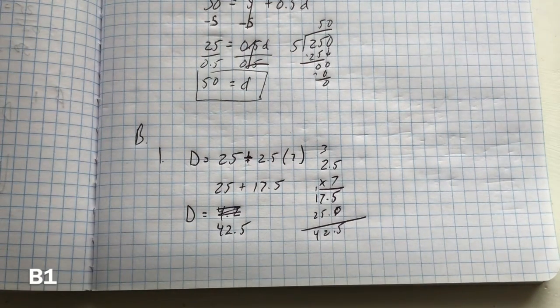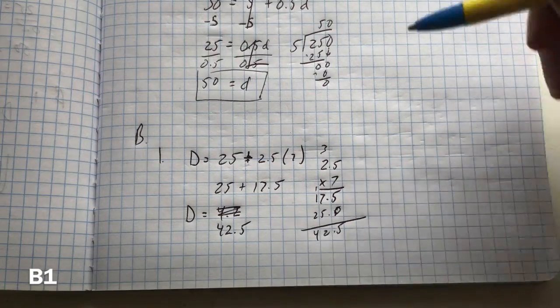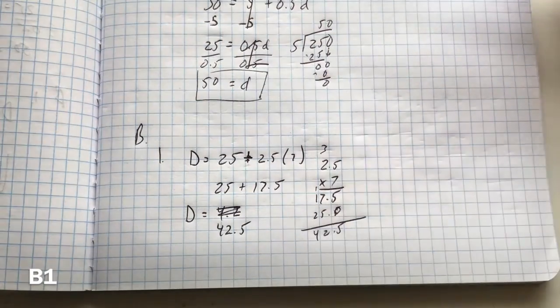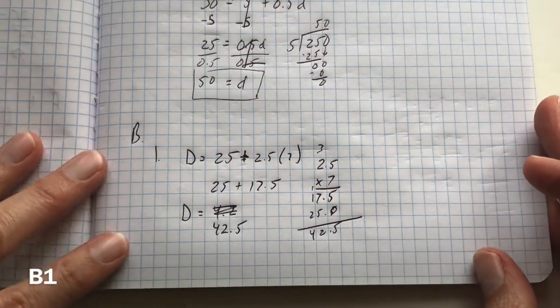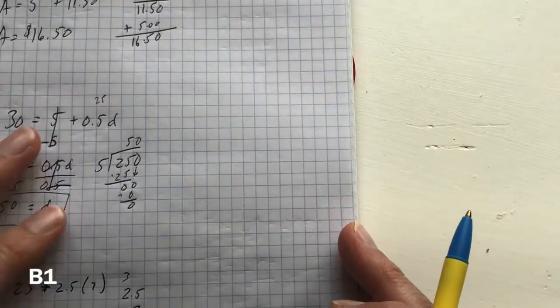So another way you could do this is we could actually make a graph. We could plot this information on there. We could make a table and put in a series of numbers to figure out if that would be the same as well too.